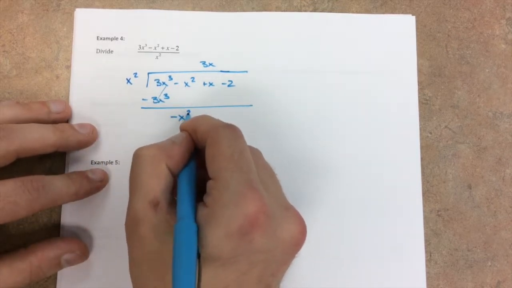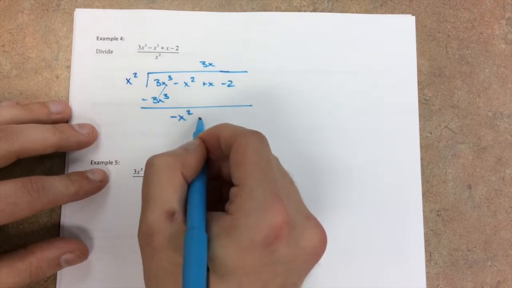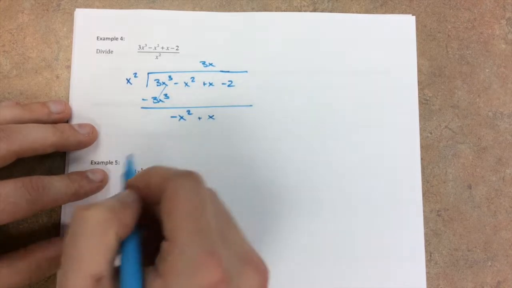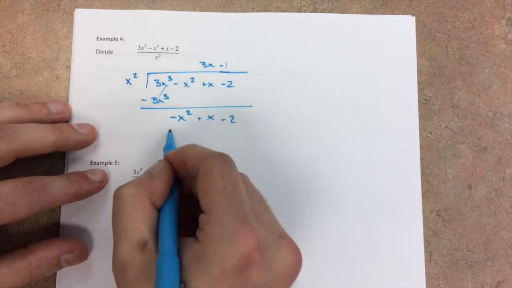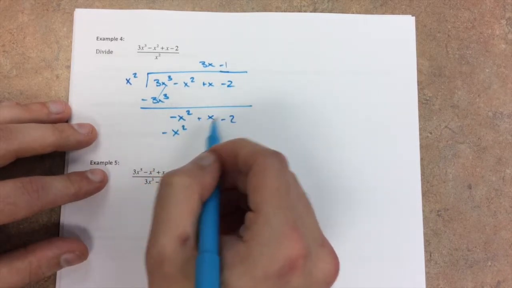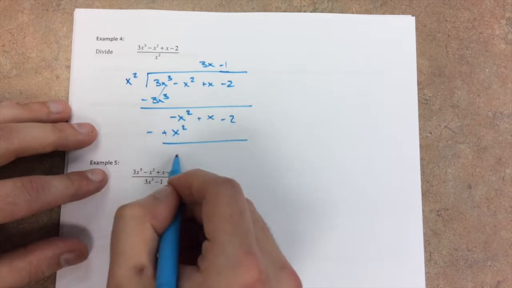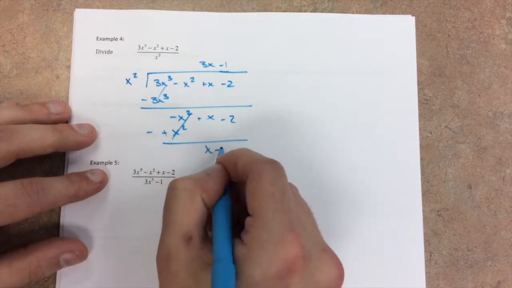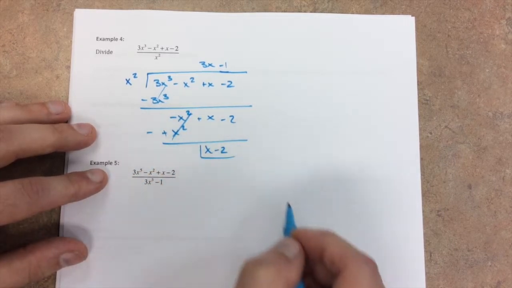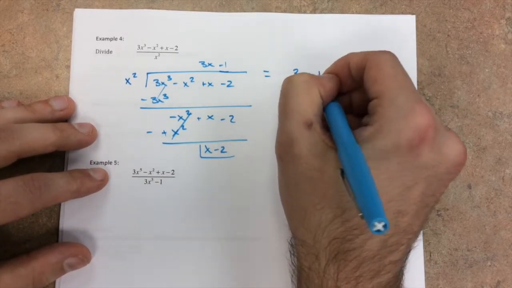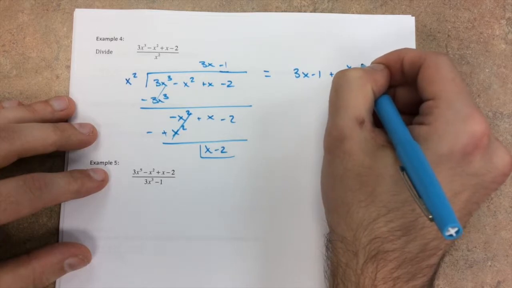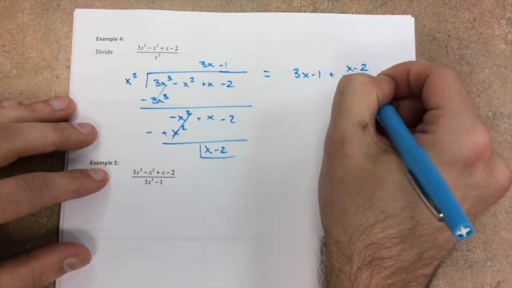I have negative x squared. So, and then plus it. So I could bring down these terms. How do I get x squared to negative x? Negative 1, so negative x squared. And that's it. Subtract, which means we change the sign. So we're left with x minus 2 as the remainder. So this solution is 3x minus 1 plus x minus 2 over x squared.